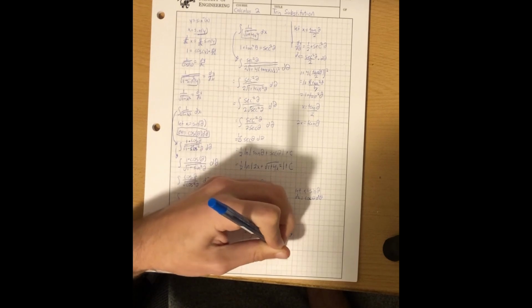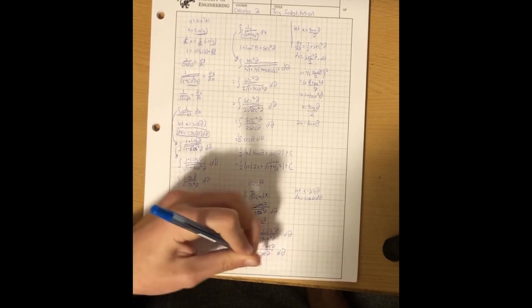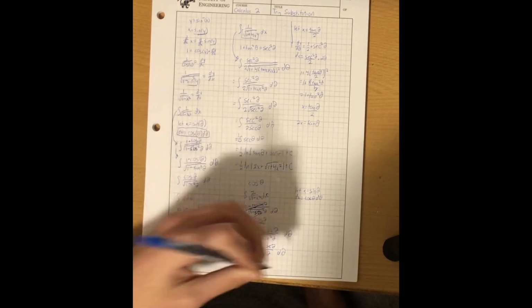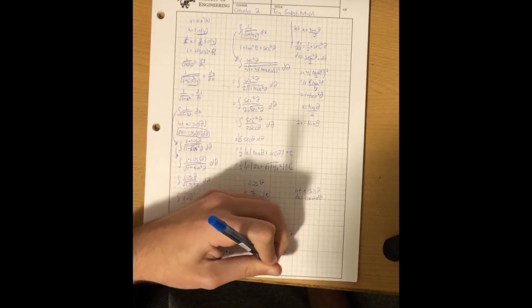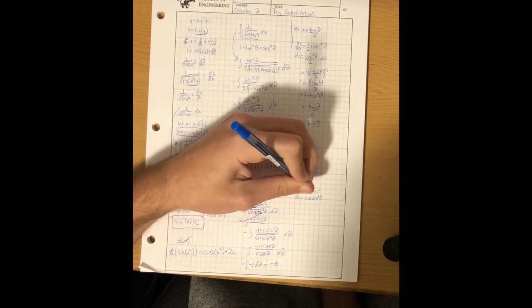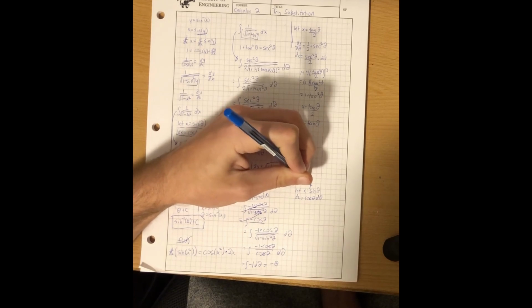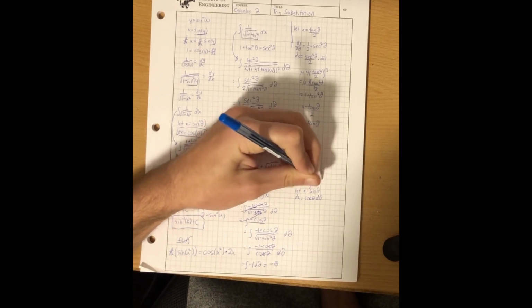These cancel off. We'll have the integral of negative 1 d theta, which just equals negative theta. And x equals sine theta, so we know theta equals arc sine x.